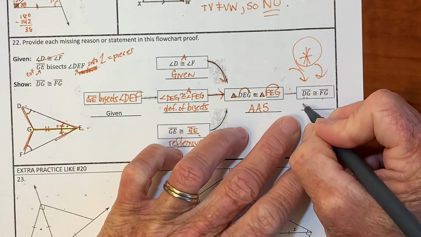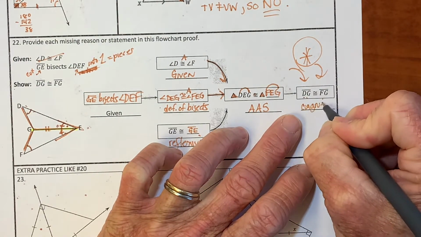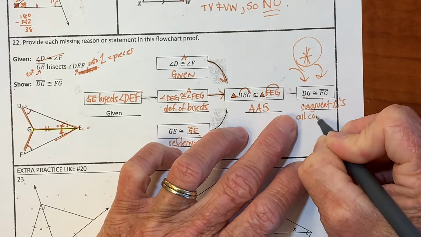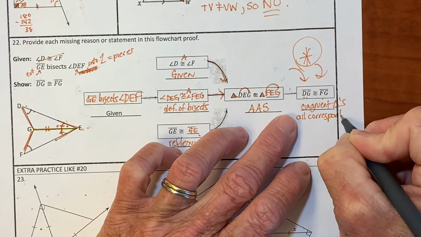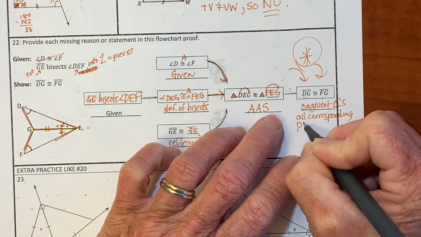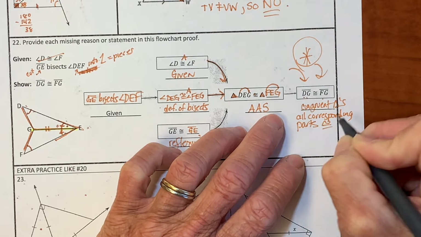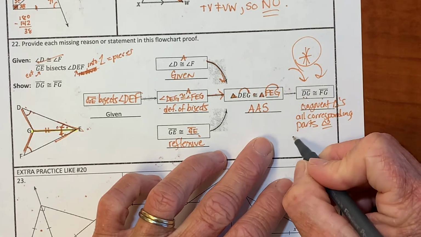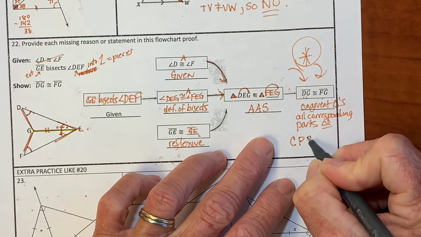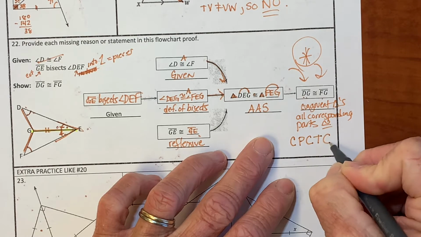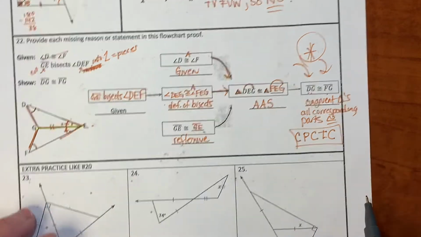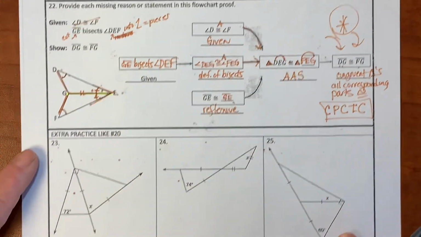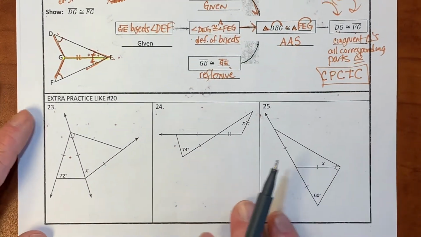So once you have congruent triangles, all of the corresponding parts are going to be congruent to each other. And there's an abbreviation for that, and it's that the corresponding parts of congruent triangles are congruent. It's CPCTC. Don't worry about that for the test, however. We hadn't covered that yet. All right.